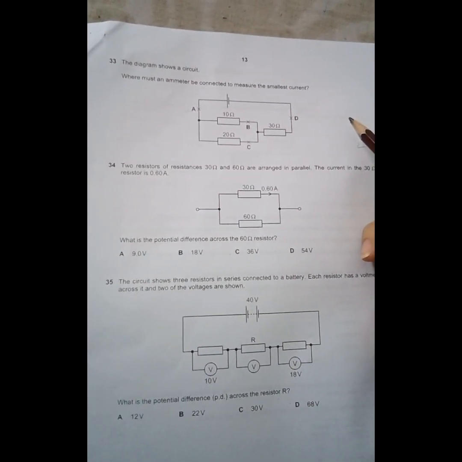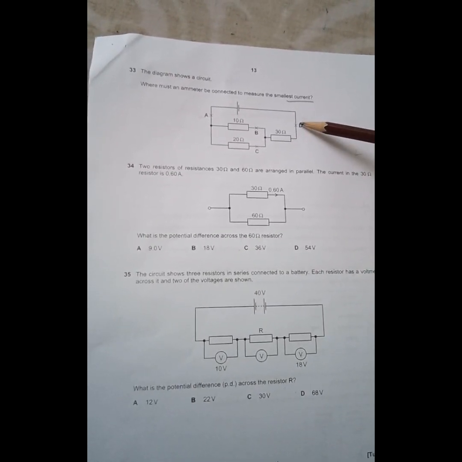Moving on to question number 33. The diagram shows a circuit. Where must an ammeter be connected to measure the smallest current? Okay, so to me it looks like C, and most of you must be thinking it's B or D.